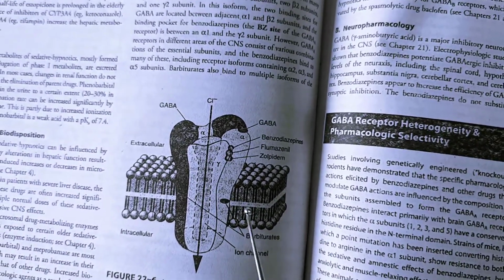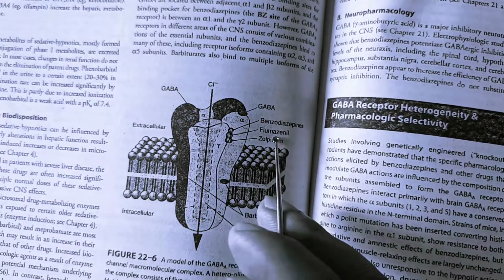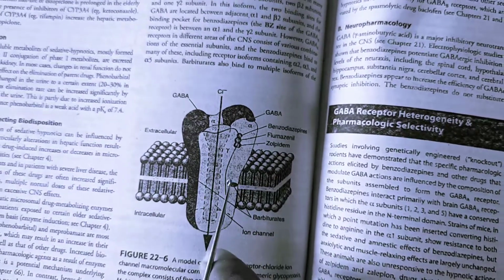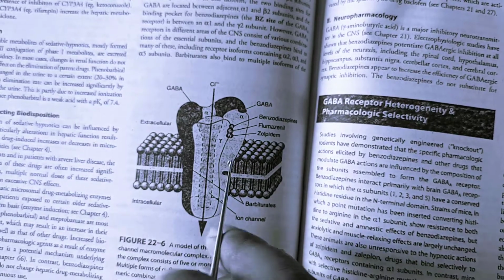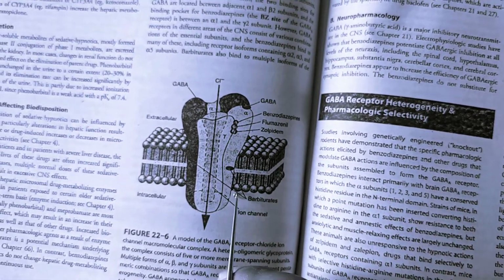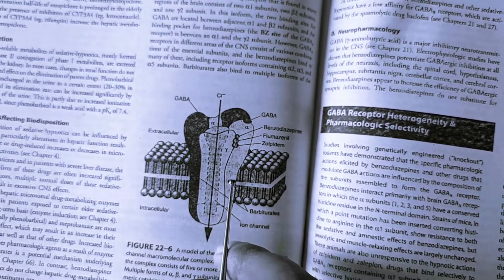So there is a question of how the barbiturate works on the chloride channel and how the benzodiazepine works on it. First, they have different binding sites in this receptor. Benzodiazepine binds in between the alpha and gamma subunit, but the barbiturate binds in the alpha subunit.